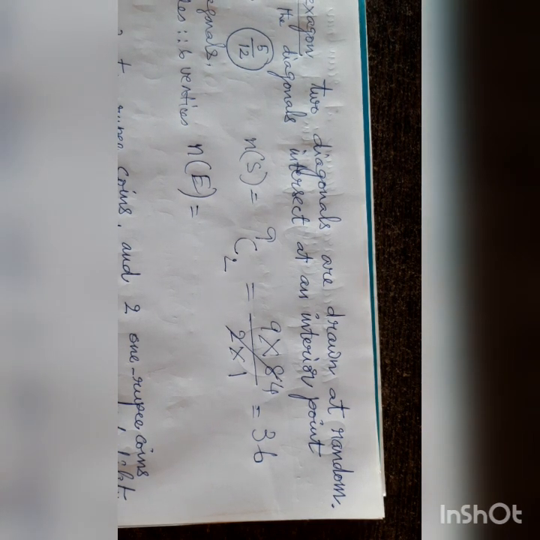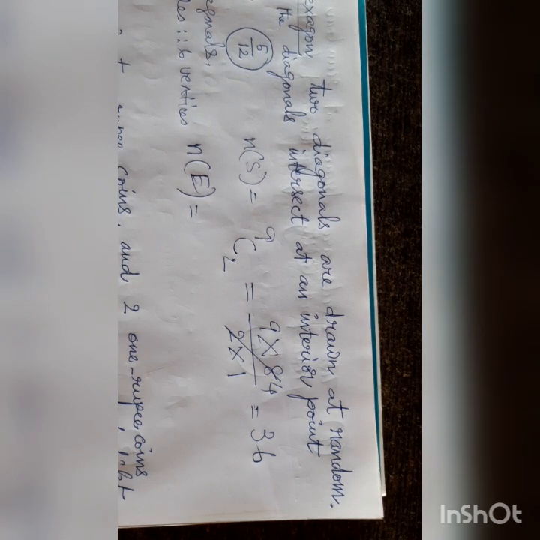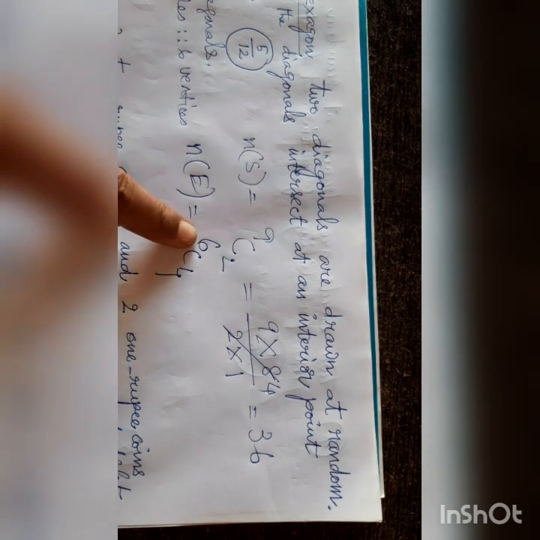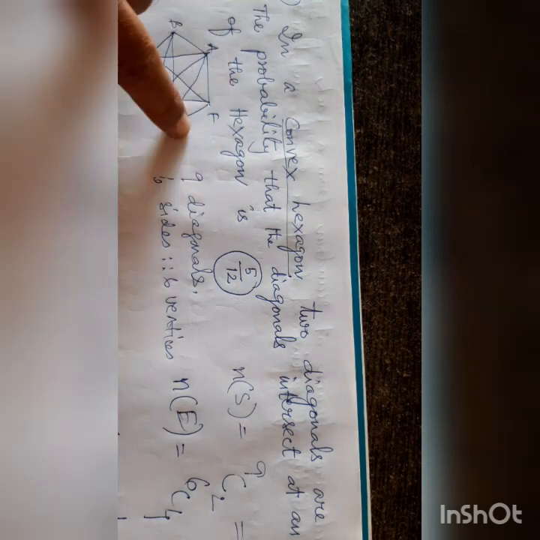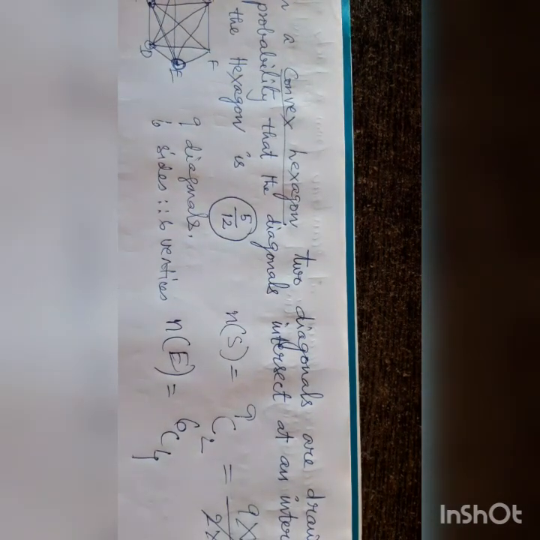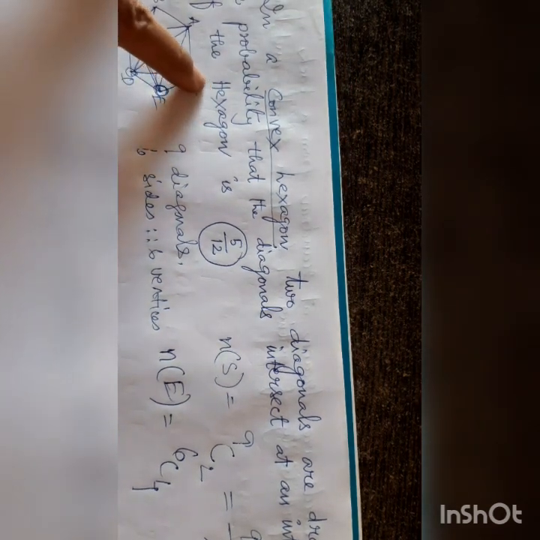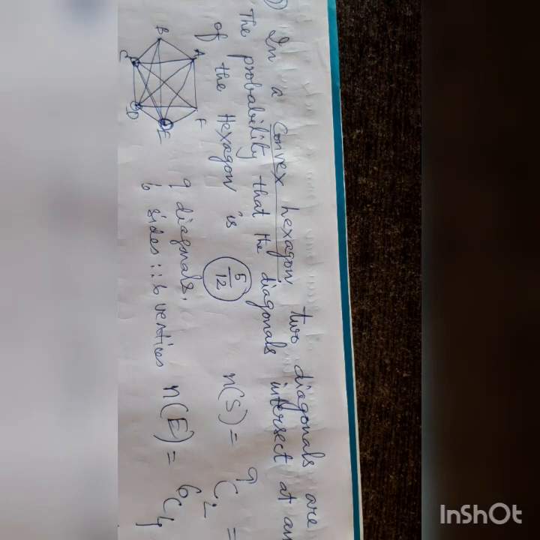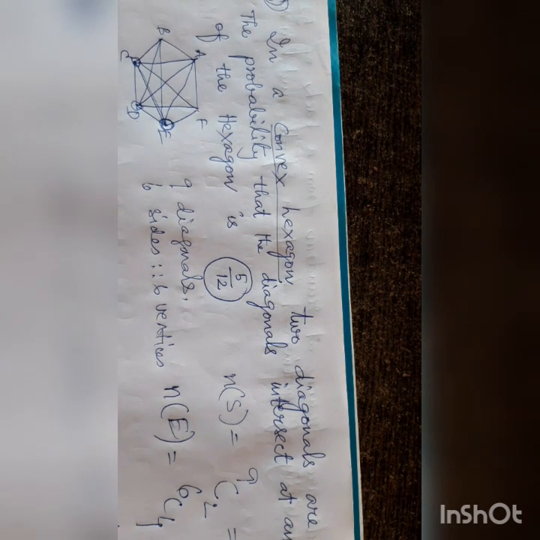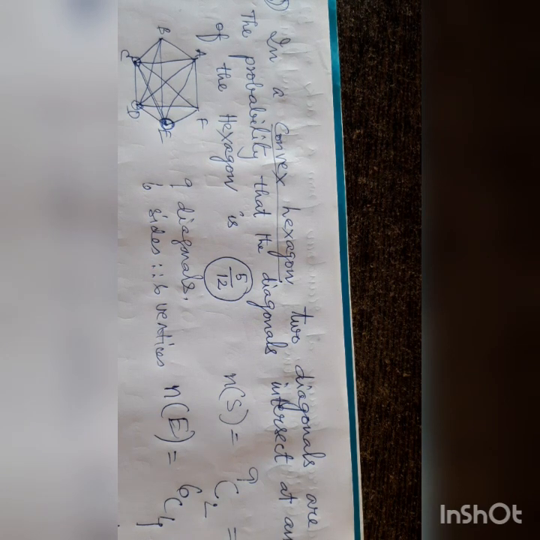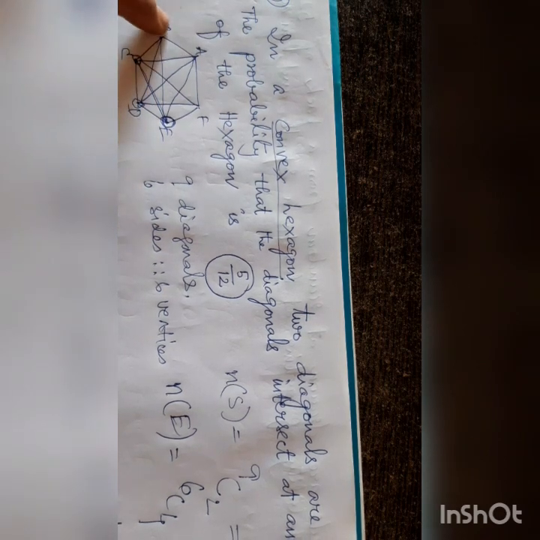How many? 6C4. What is 6? I have taken 6 vertices, not sides. 2 vertices, if I join, one diagonal will come. Another 2 vertices, if I join, another diagonal will come. So I have to select 4 vertices out of 6 vertices, 1, 2, 3, 4 like that.